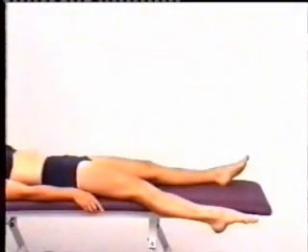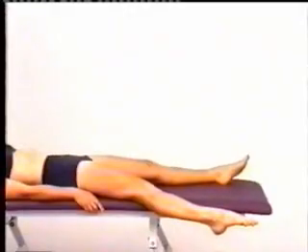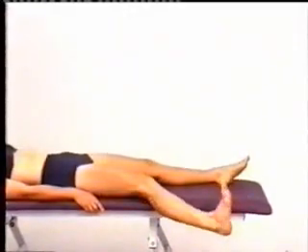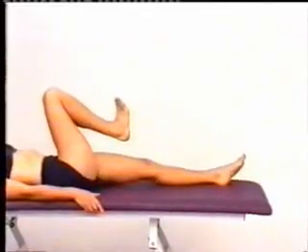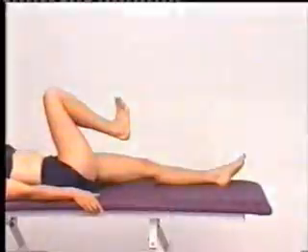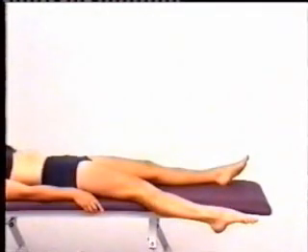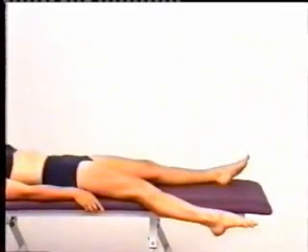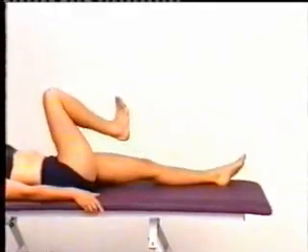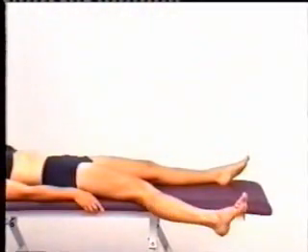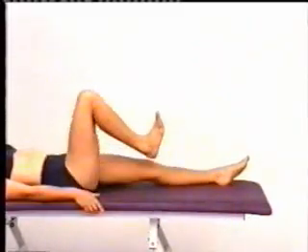Starting position, toe extension and dorsiflexion with supination. External rotation of the hip, knee, and hip flexion with adduction. Starting position, toe extension, dorsiflexion with supination, external rotation of the hip, knee, and hip flexion with adduction. It is important that the knee and hip flexion are synchronized.